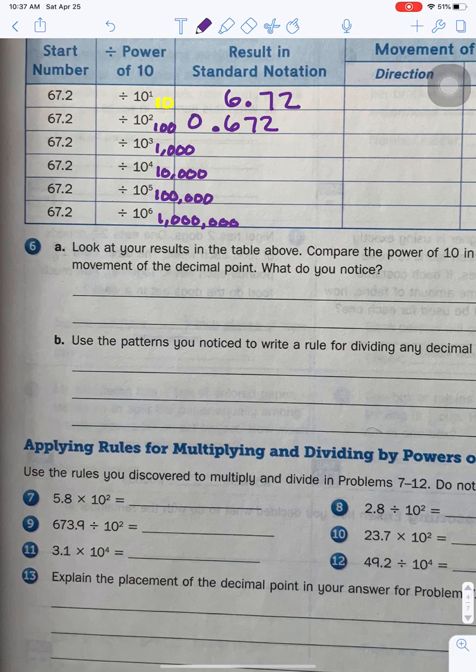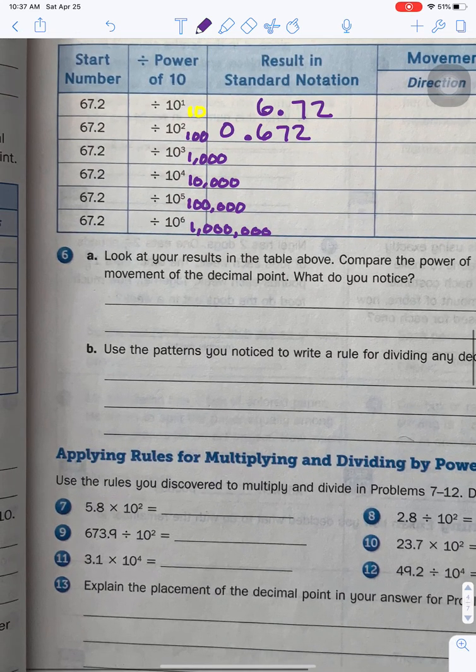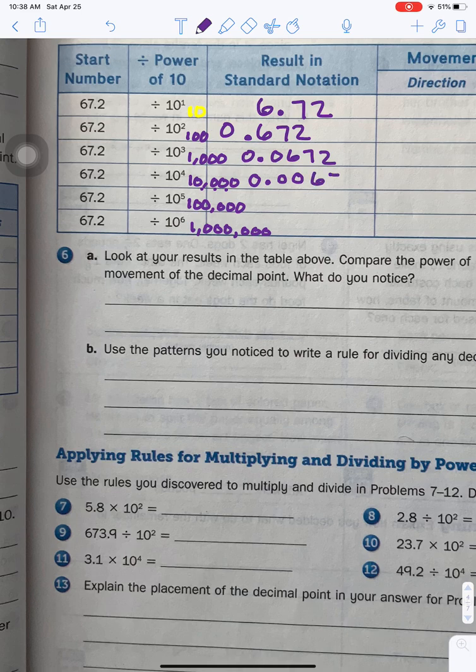If you notice here, the decimal point moved over 1, 2. So the next one, if we take a look at this pattern, will be 0.0672. The next one, 1, 2, 3, 4, 0.00672. Next will be 0.000672.